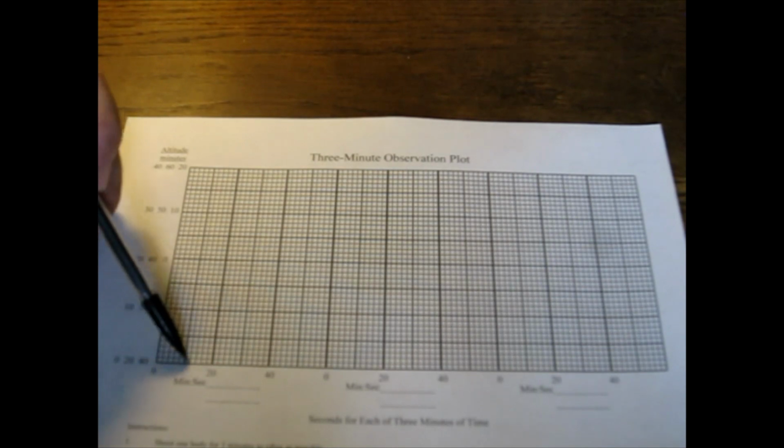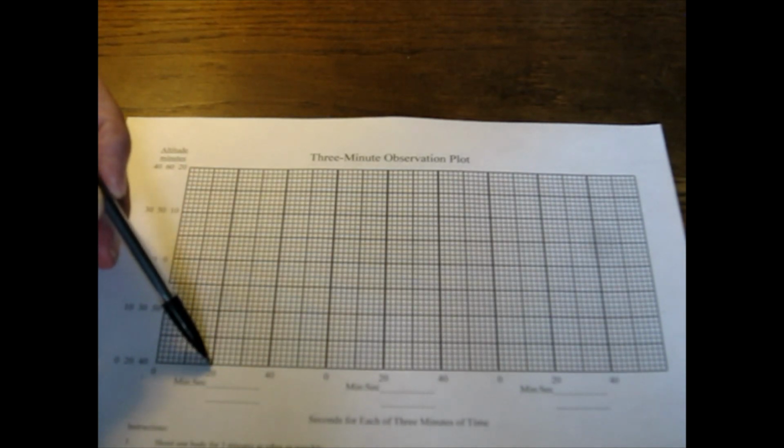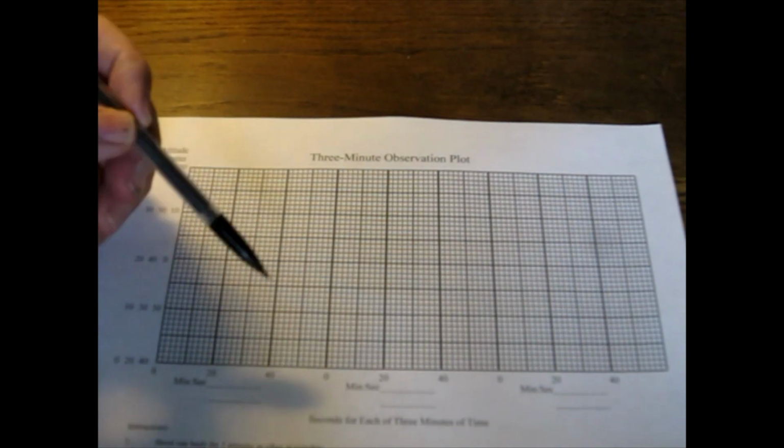And these are all seconds of your shot. For example, if you take a shot at 10 hours, 55 minutes, and 20 seconds, right here is 20 seconds, right here is 30 seconds, 40 seconds.